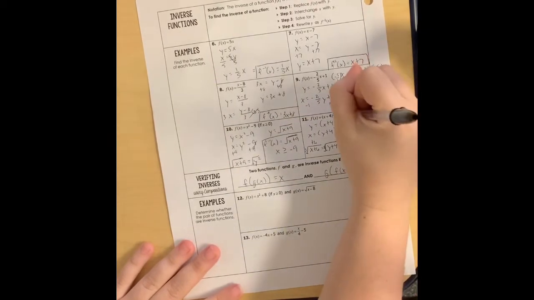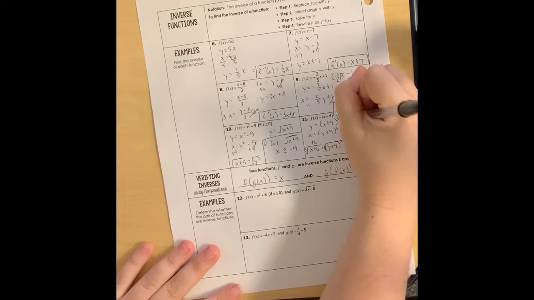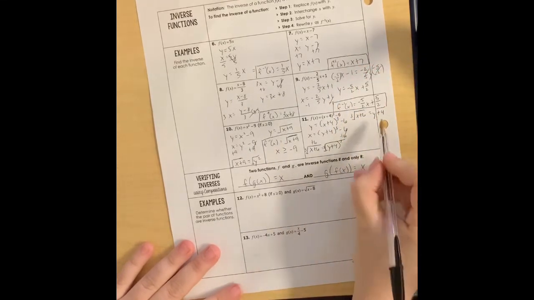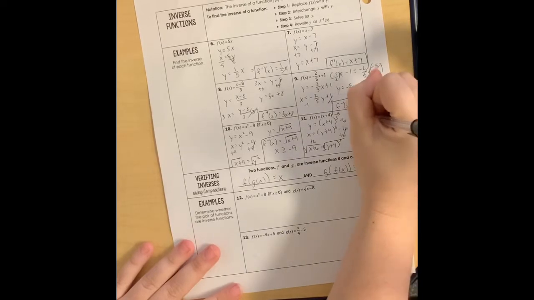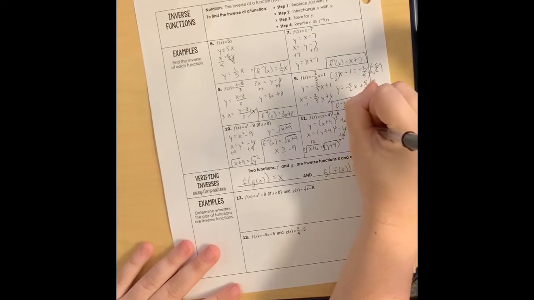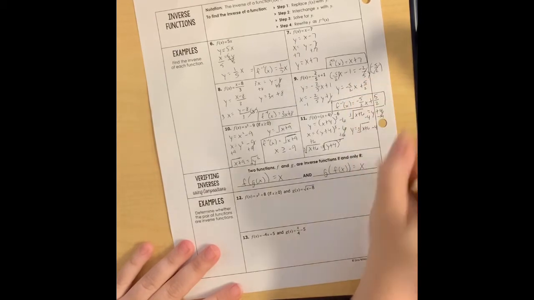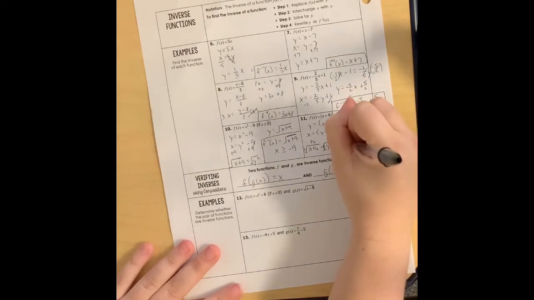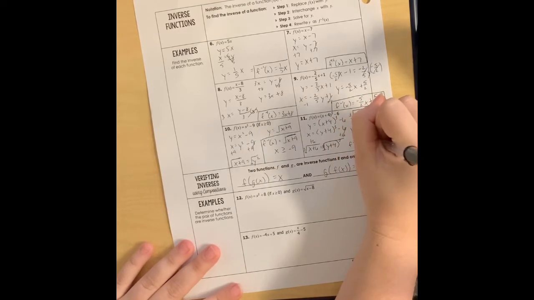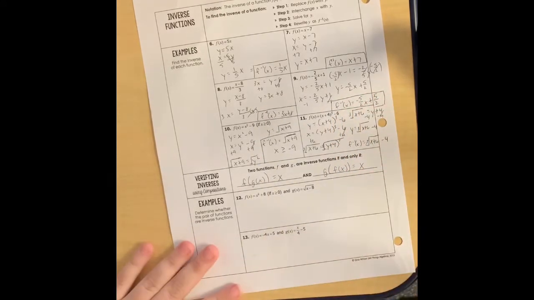Okay, so we have the cubed root of x plus 6 equals y plus 4. Then we've got to subtract 4 over. So you have y equals the cubed root of x plus 6, and then we have minus 4. And that's the inverse function. Cubed root of x plus 6, and then minus 4.